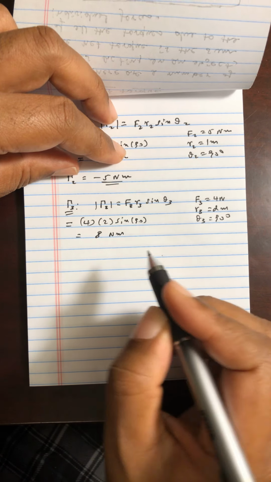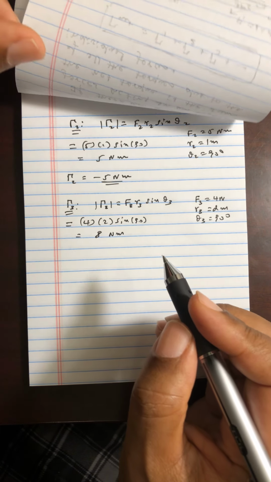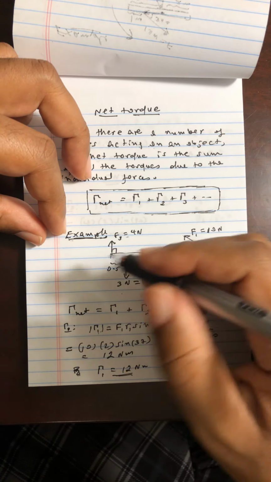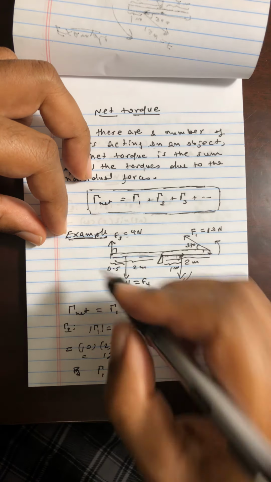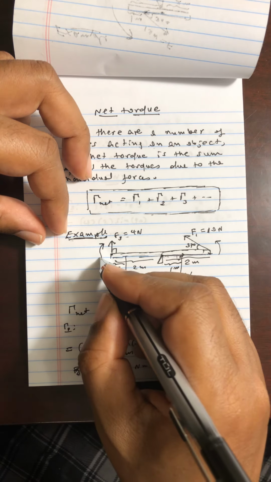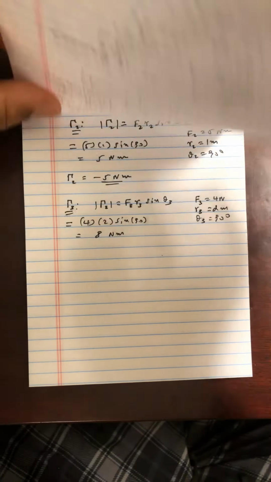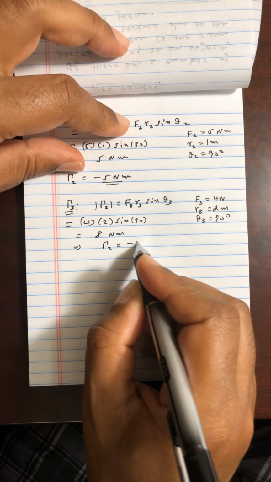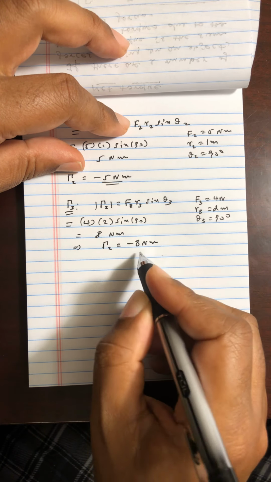Now we have to figure out whether it's positive or negative, whether it's clockwise or counterclockwise. We're talking about this force. The effect of this force on this lever is to rotate it this way, which is clockwise. So it is negative. Therefore tau 3 is actually negative 8 newton meters.